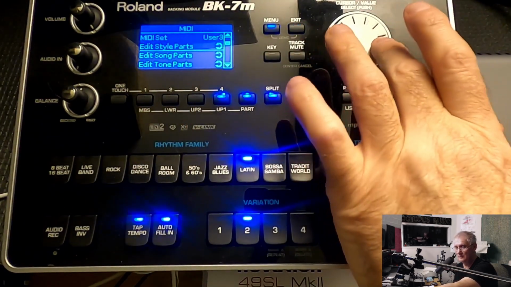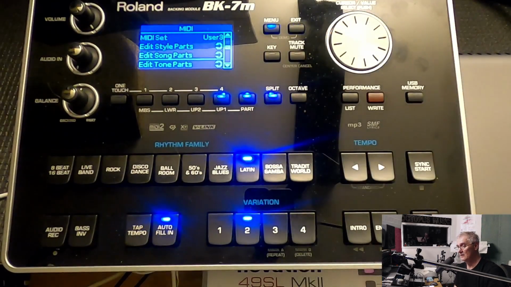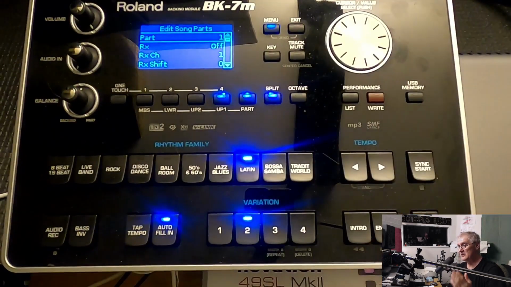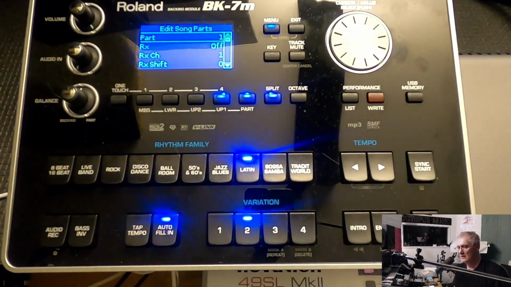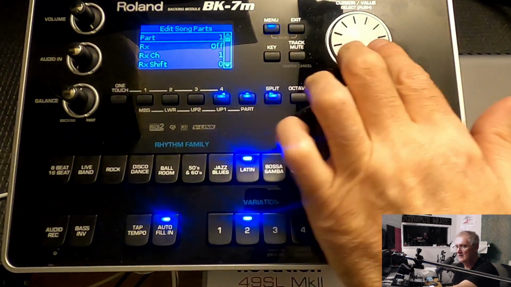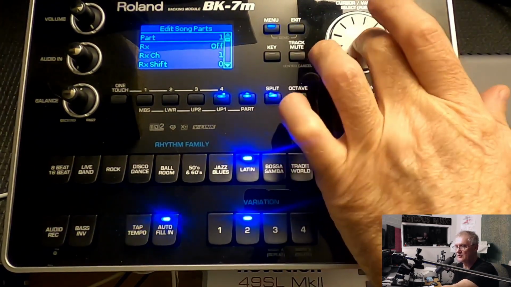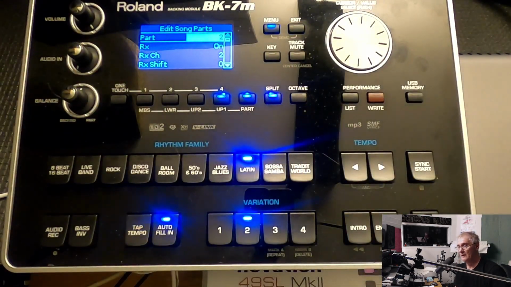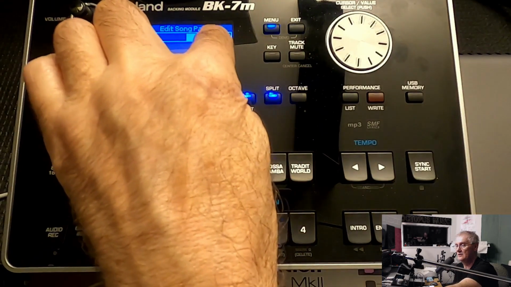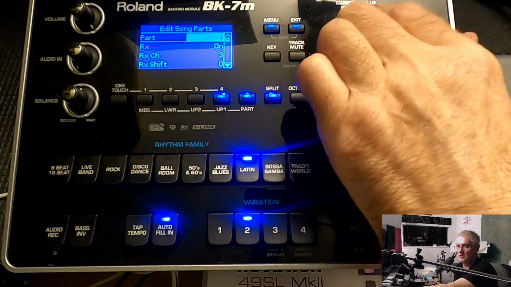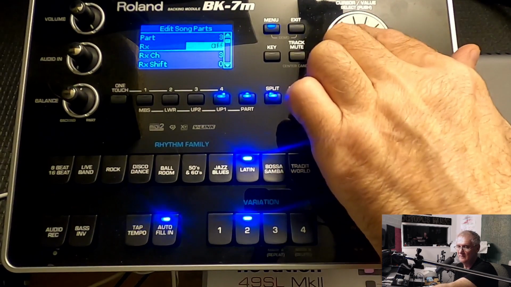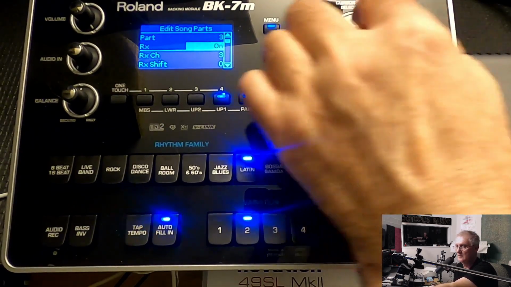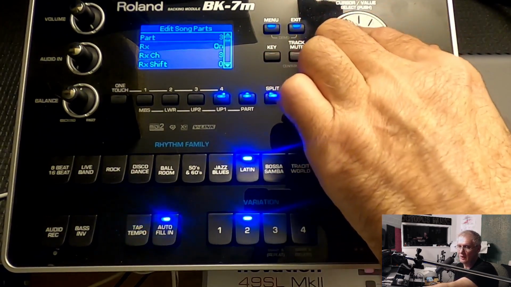The next part is where we are listening to the recording. It is the edit song part. Now in the song part, we have 16 MIDI channels. In my setting, I have all of those MIDI channels on. By default, they will be off. So you have to change and turn each MIDI channel on. So go to MIDI channel 3. Now it's off. Now you have to put it on. Each MIDI channel should be on.